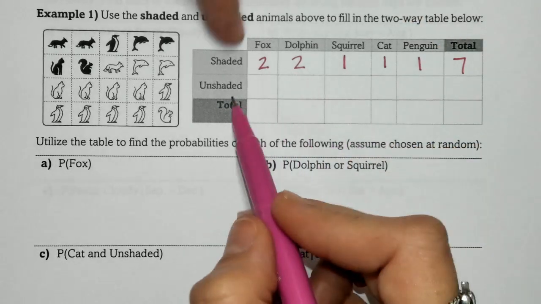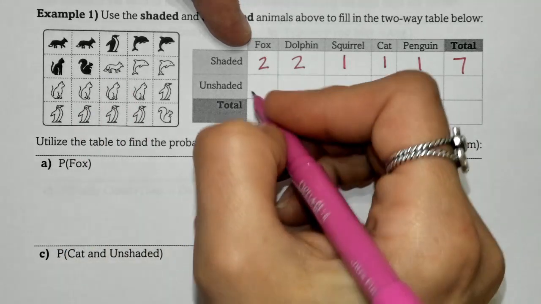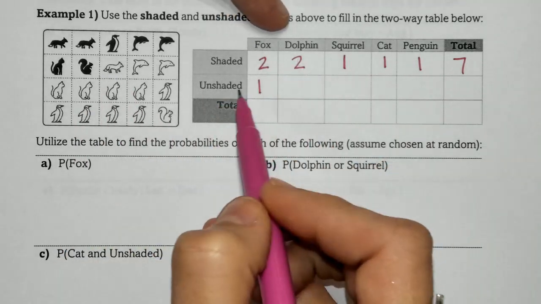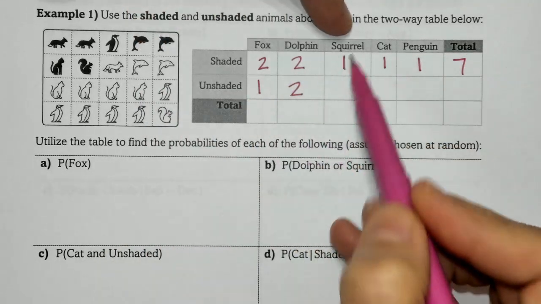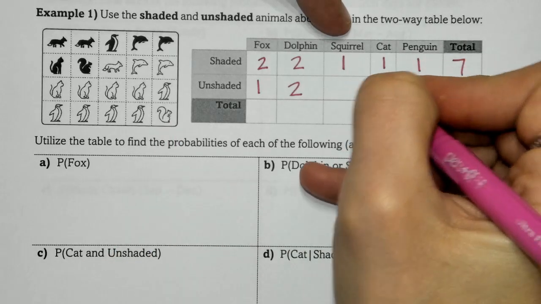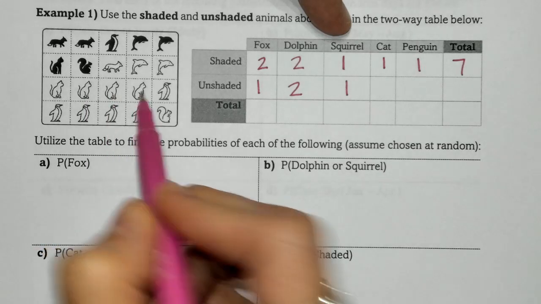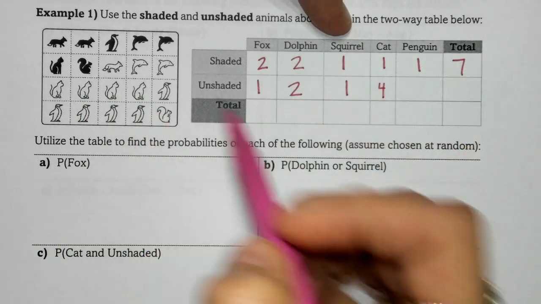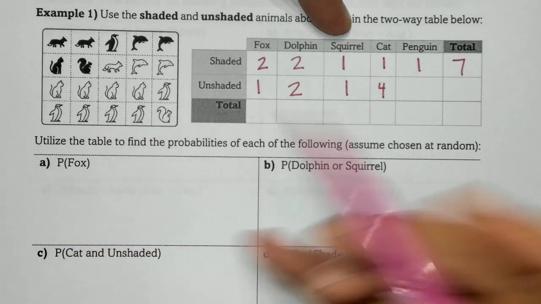So now let's take a look at our unshaded. So we have unshaded fox. Looks like we only have 1 there. Unshaded dolphins, we've got 2. I'm going to speed up a little bit. Unshaded squirrel, over here, see we've got it way over here. We've only got 1. Unshaded cats, we got 1, 2, 3, 4. And your unshaded penguins, we got 1 up here and then 2, 3, 4, 5.